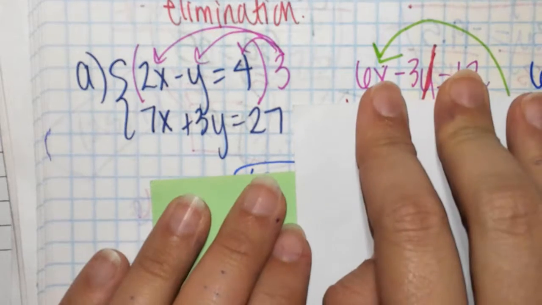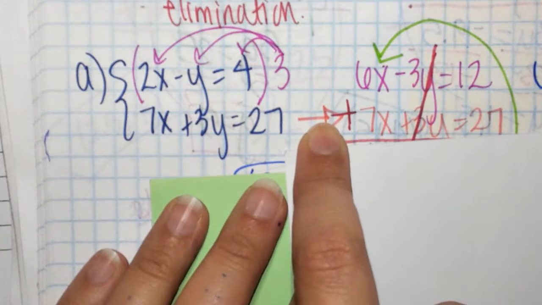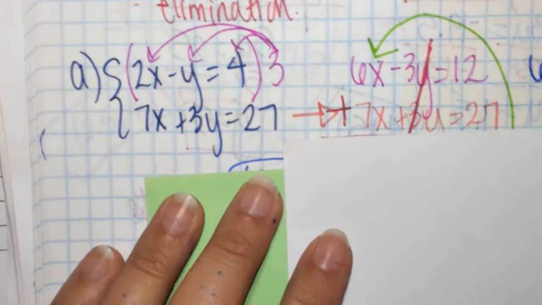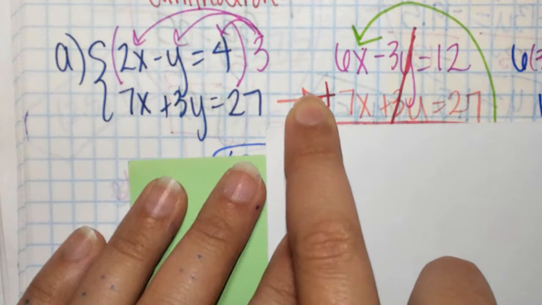And then I brought my second equation over. Now, why did we add? Hello, how you doing? Staring into the classroom. Alright, so why did we add? Somebody that Manny knew. He's laughing.